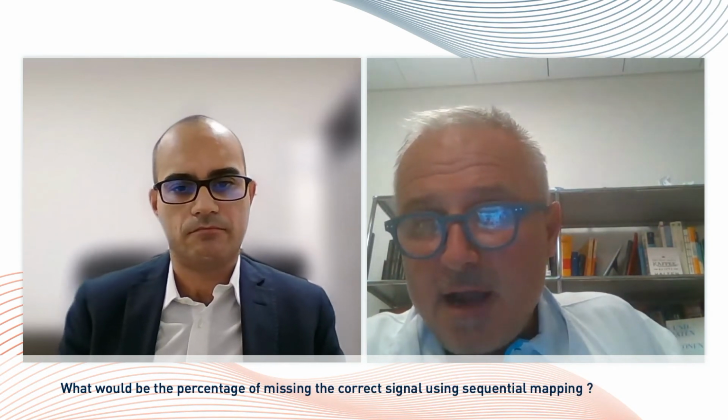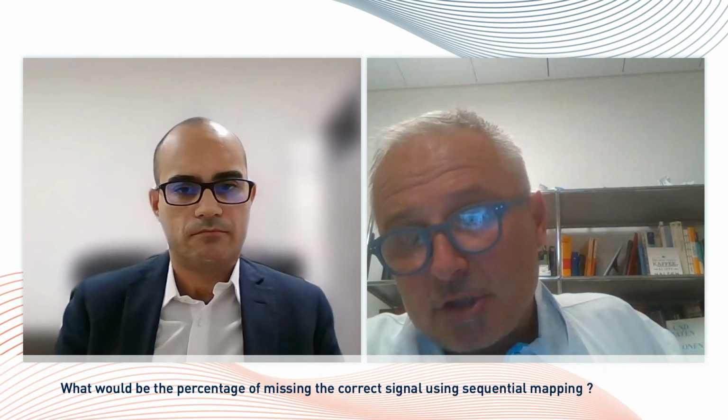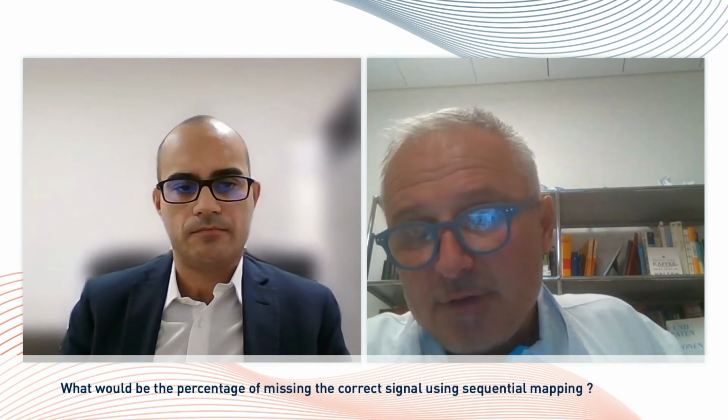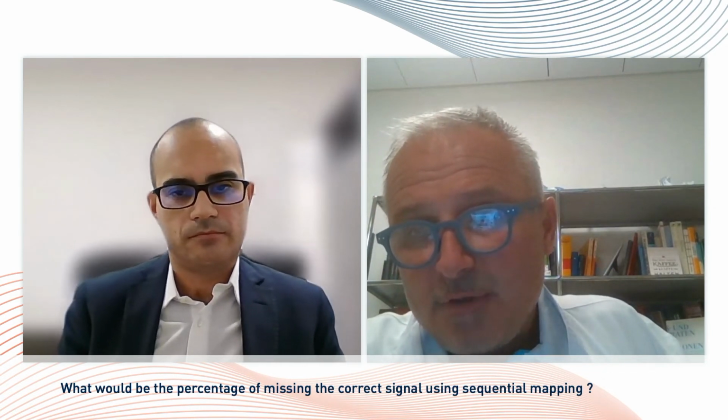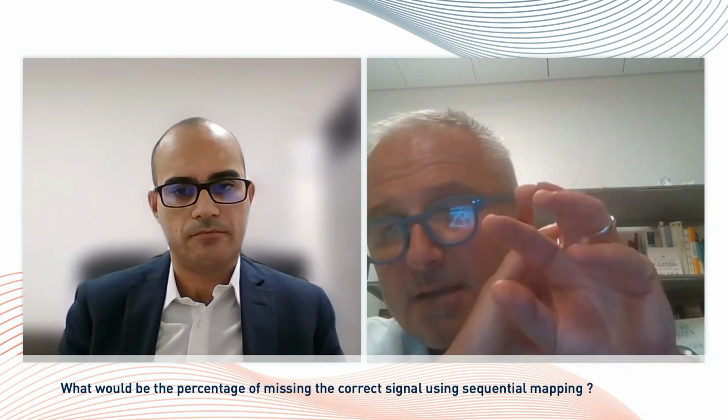We see that after electrical cardioversion, when we see immediate recurrence of atrial fibrillation, with non-contact mapping, we can immediately localize, oh, here it came from. But with contact mapping, it's basically impossible to determine where immediate recurrence of atrial fibrillation is coming from.